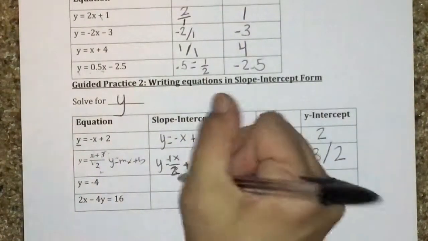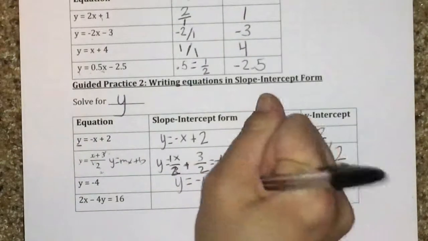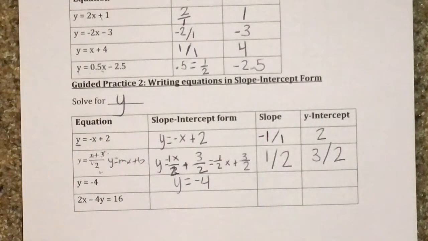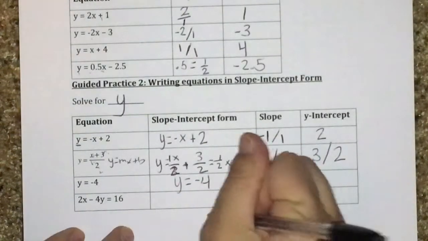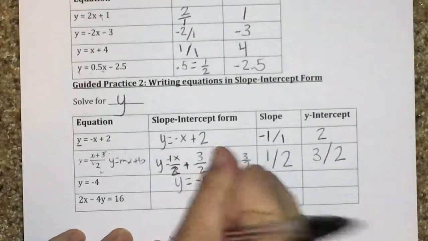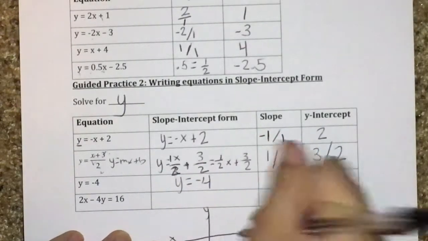Y equals negative 4, already in slope-intercept form. This is one of those special lines, okay? We've talked about these a couple times before, but remember, we have our coordinate plane, our x and our y-axis.